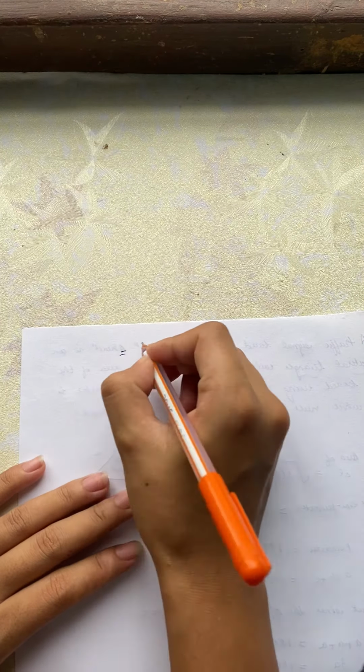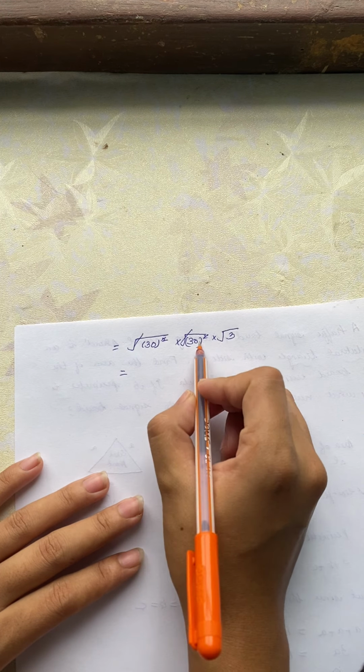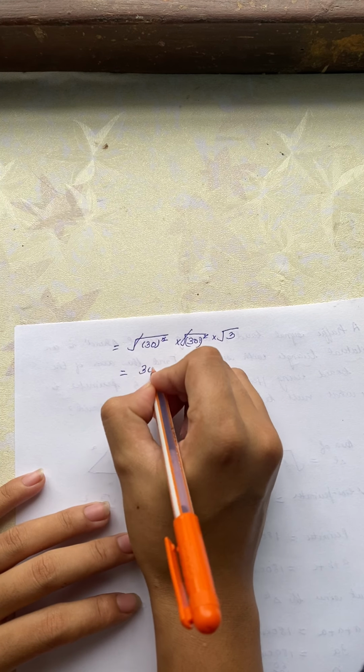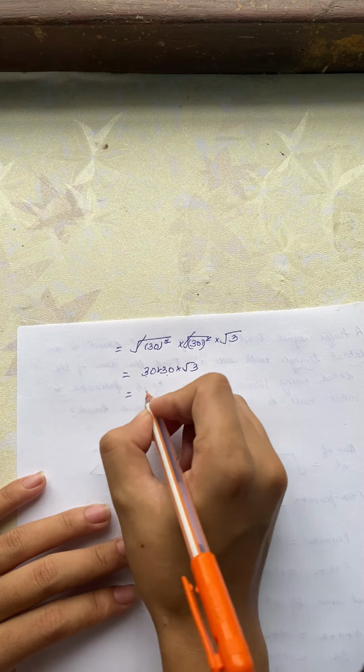You cannot cut it because 3 is not the square of anything, so you'll have to keep it as it is. But 30 square, we got it because we found that in pair. So we have 30 into root 3. That means 3 into 3 is 9, 2 zeros, so 900 root 3.